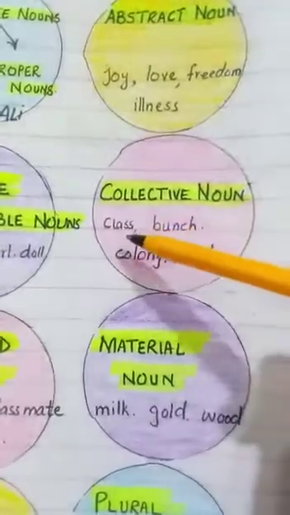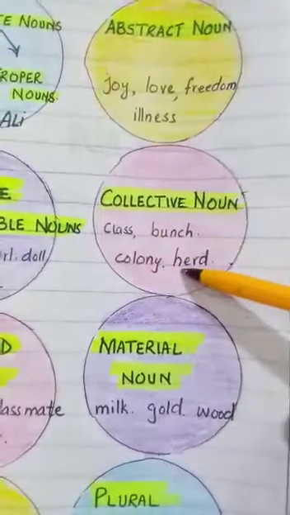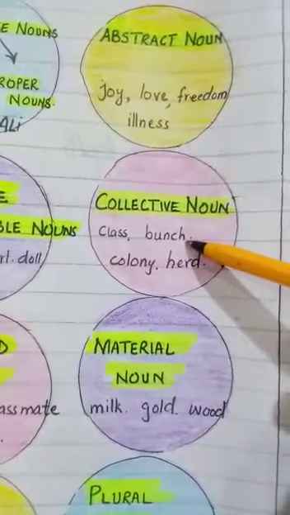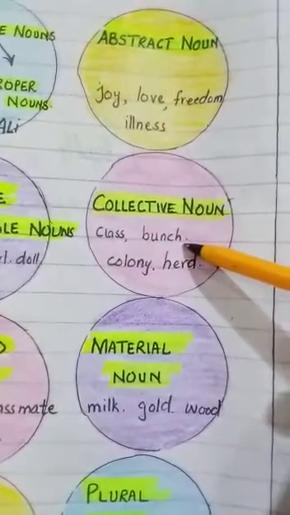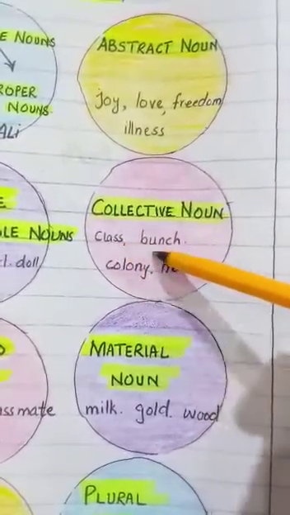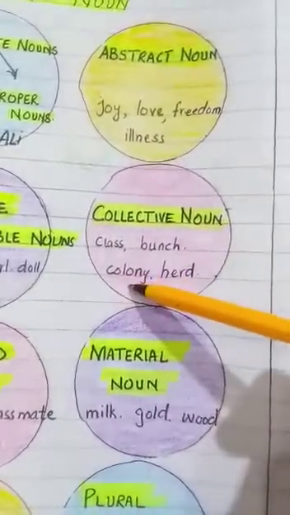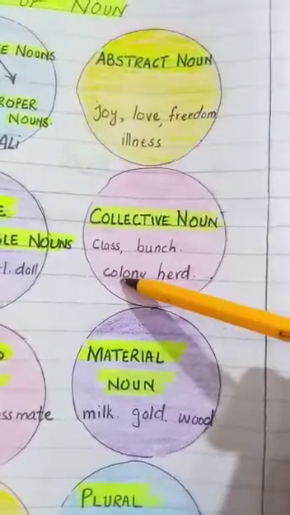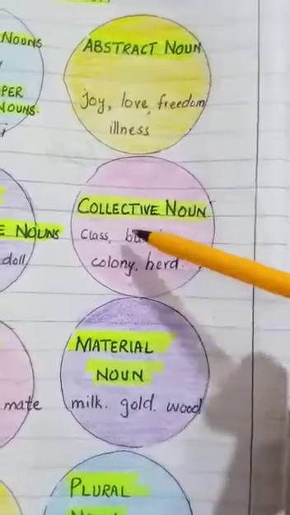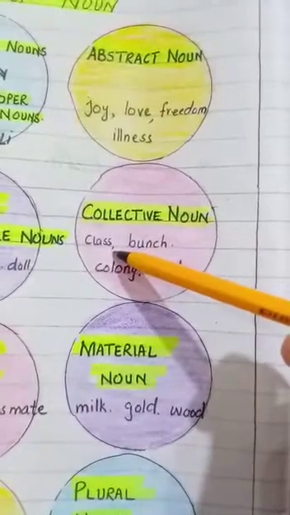Collective noun. Collective nouns are class, bunch, colony, herd. They look like a single word, but in that single word you can find the feeling of a complete group. For example, class. Class is a group of students. Bunch is used for a group of keys. Colony, again, is a group. It can be a group of houses, it can be a group of ants. Herd, a group of animals. So these single words have a collection inside them.